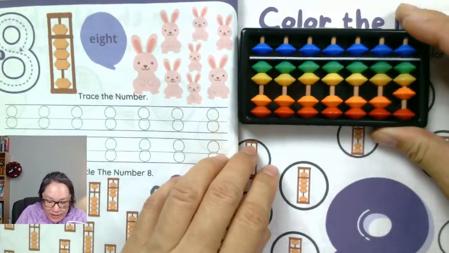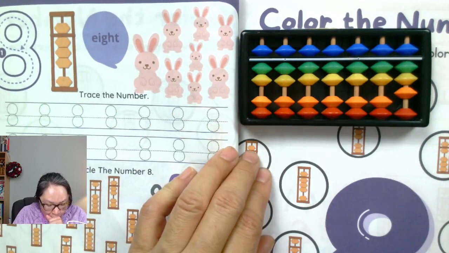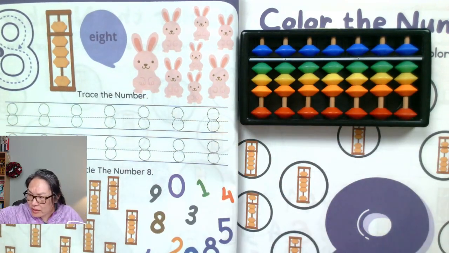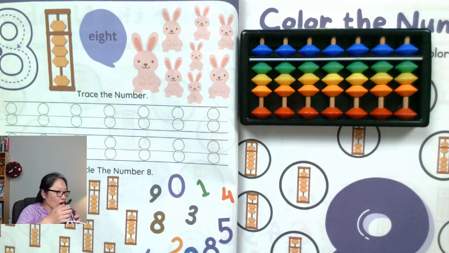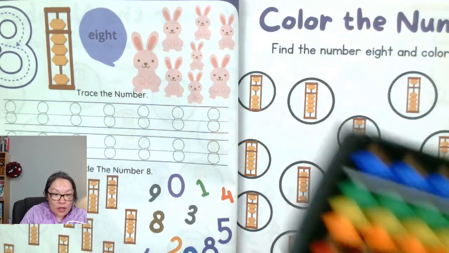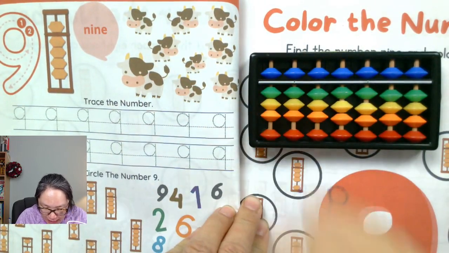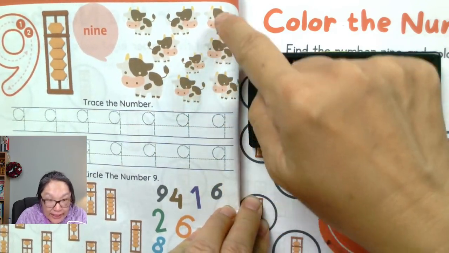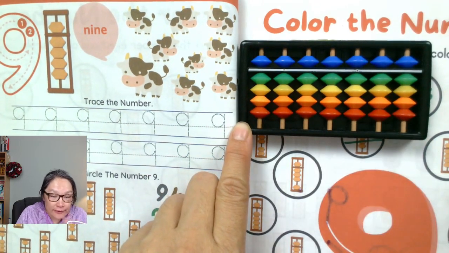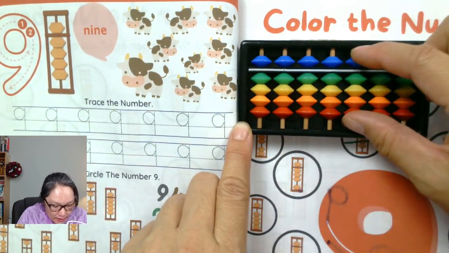Then we have 8. We have 8 little bunnies. 1, 2, 3, 4, 5, 6, 7, 8. That's what 8 looks like on the abacus. And then after 8, we have 9. We have 9 little cows. 1, 2, 3, 4, 5, 6, 7, 8, 9. This is what 9 looks like on the abacus. Anybody have any questions? All of these are 9s.